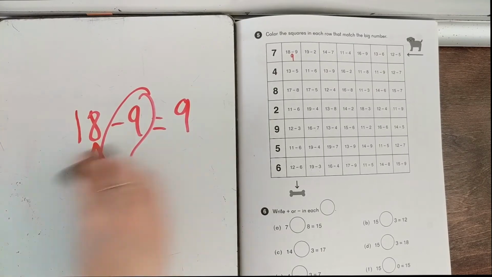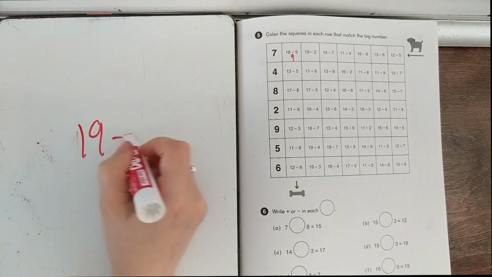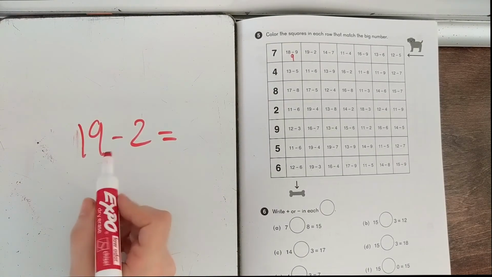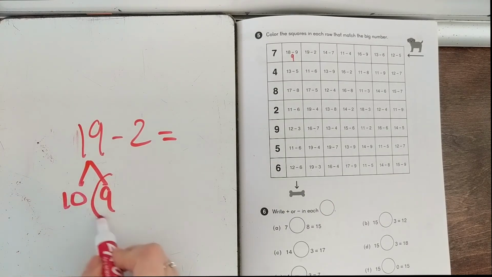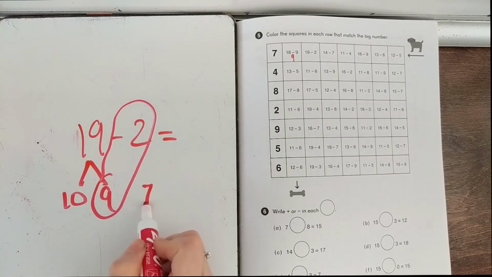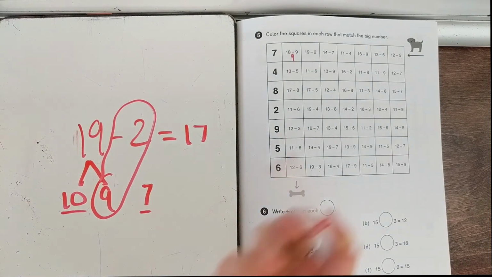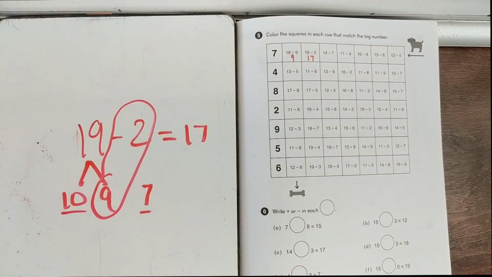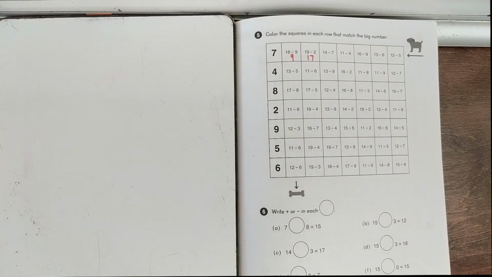Let's do 19 minus 2. This time I'm going to subtract from the ones place first. I'm going to say 9 minus 2 is 7. 10 plus 7 is 17. I'm going to write my answer, 17. Can I color that box? Nope, because that's not a 7 either. Remember, we're searching for the number 7.